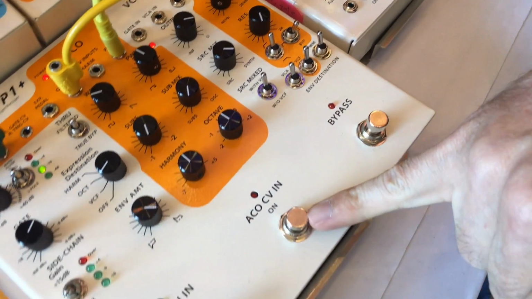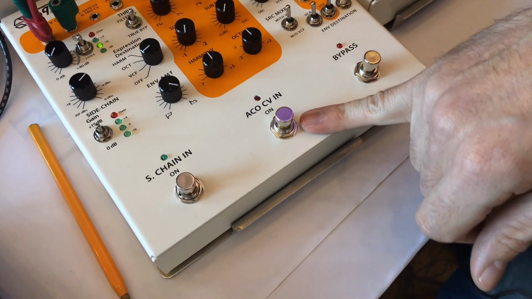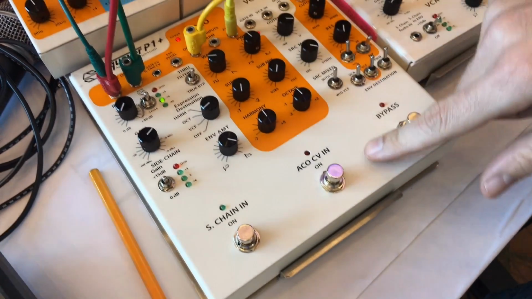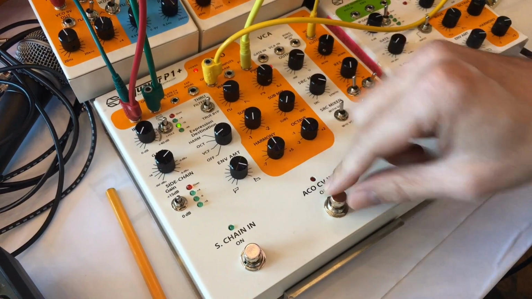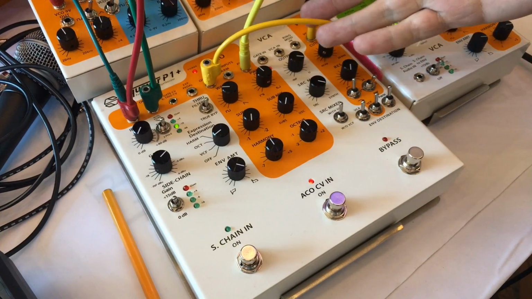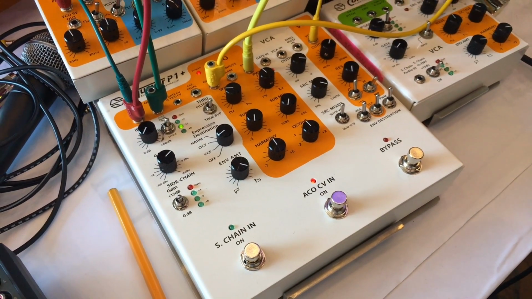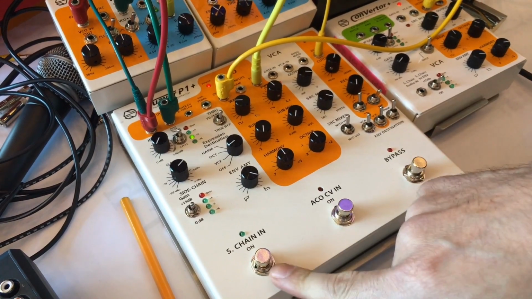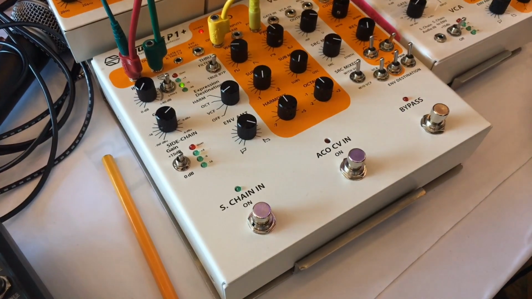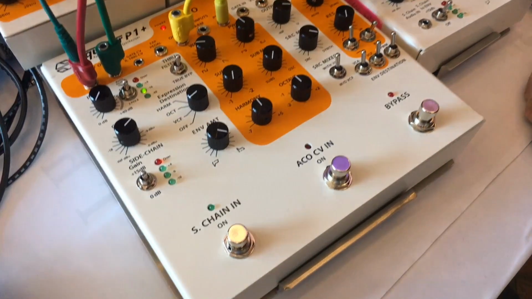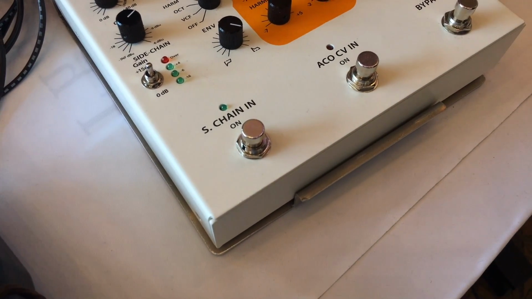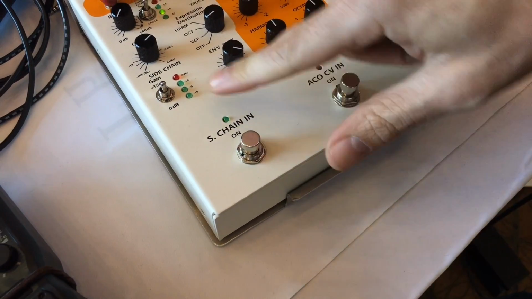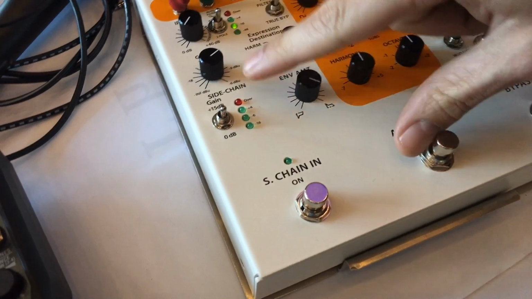You have ACO CV inputs on. So if this is not on, then the CV inputs for the oscillator will not affect anything. And when this is on, it's more of an arpeggiation scenario from a sequencer where you shift the octaves or the harmony. We also have a sidechain input from a second audio input, and that will go inside the second envelope follower.